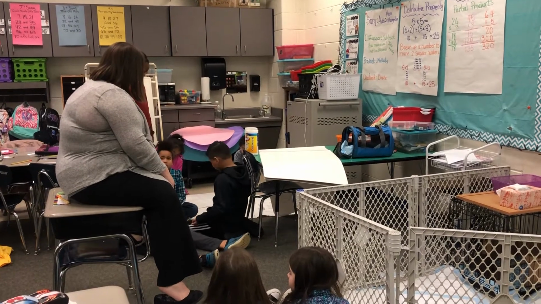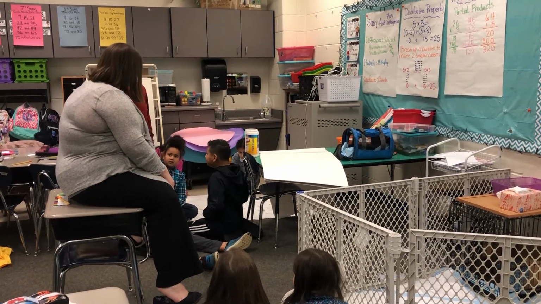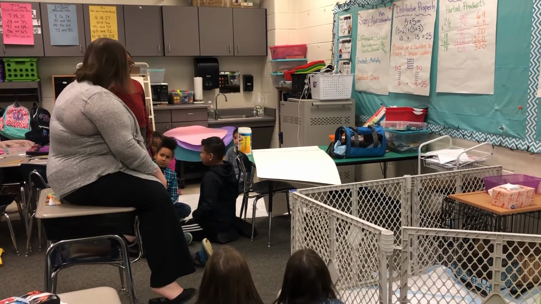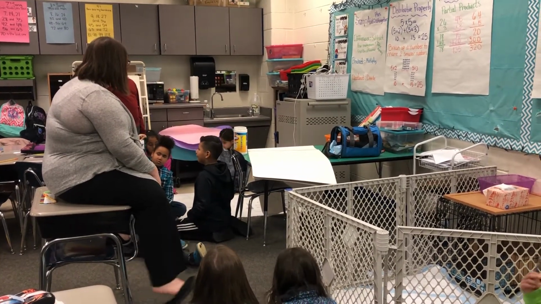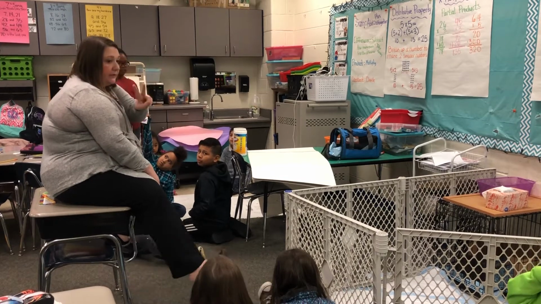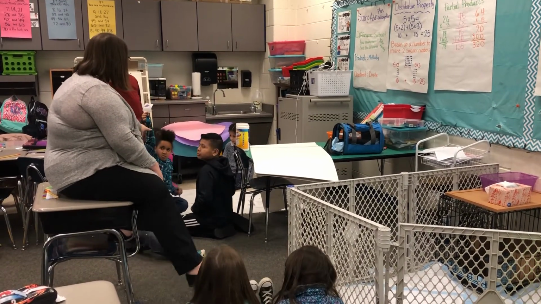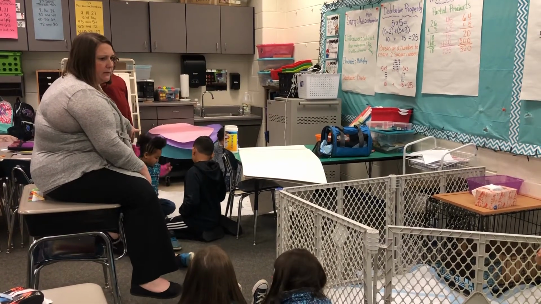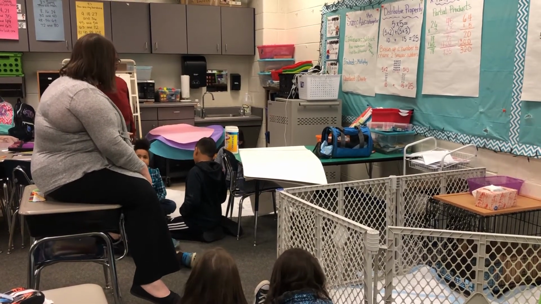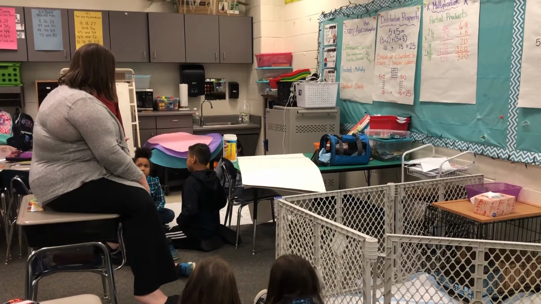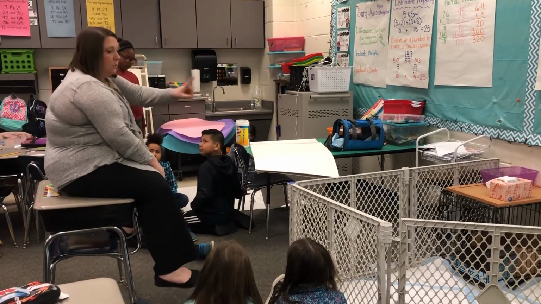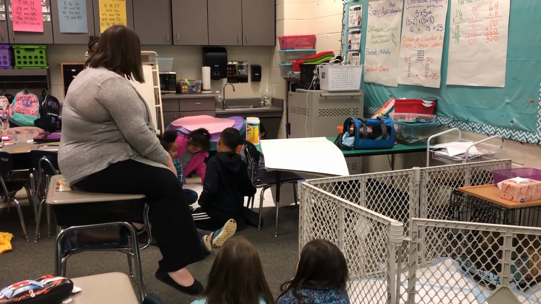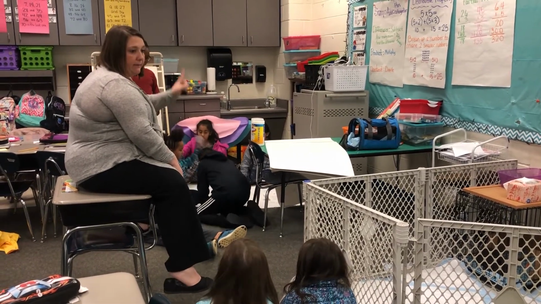Hold up your shape. Does it have parallel sides? How many sets of parallel sides does this shape have? 2. It has 2 sets of parallel sides. A trapezoid has to have at least how many sets of parallel sides? 1. Right? Does her shape have at least 1 set of parallel sides?